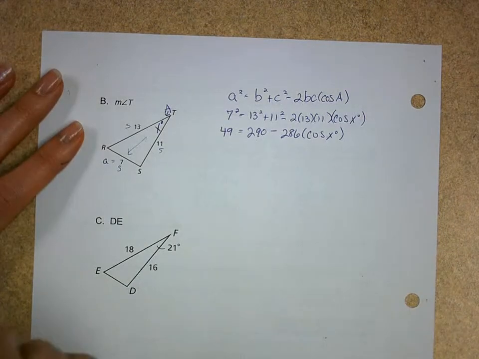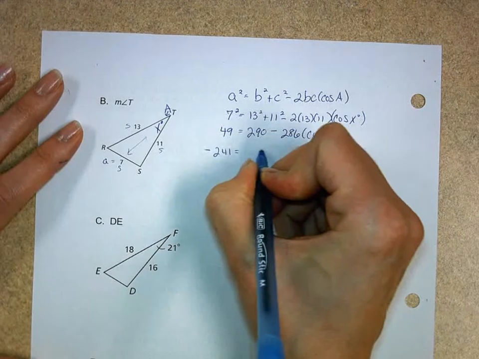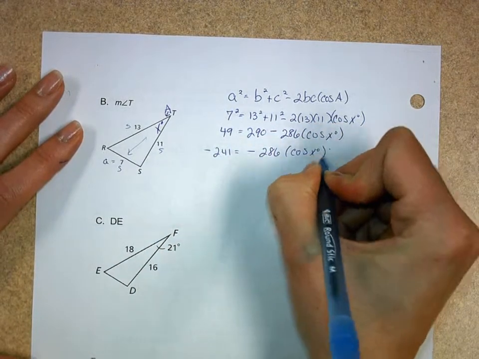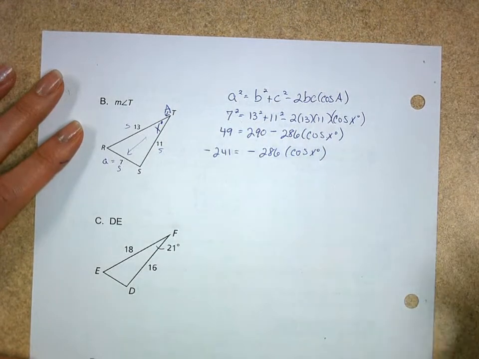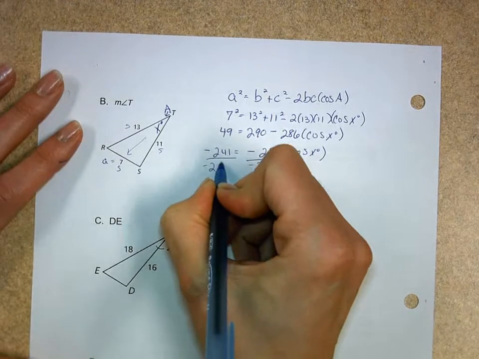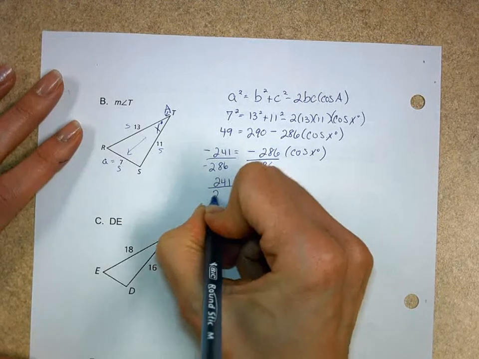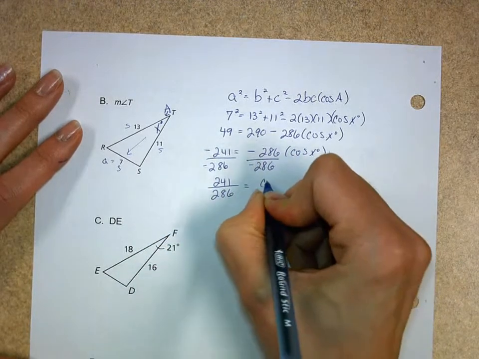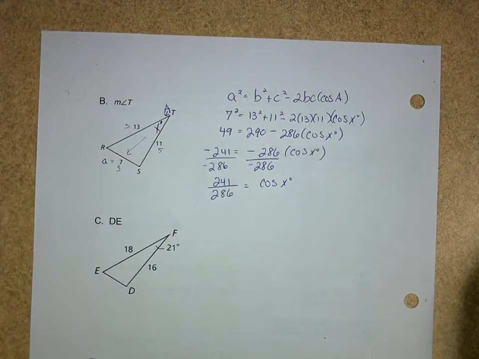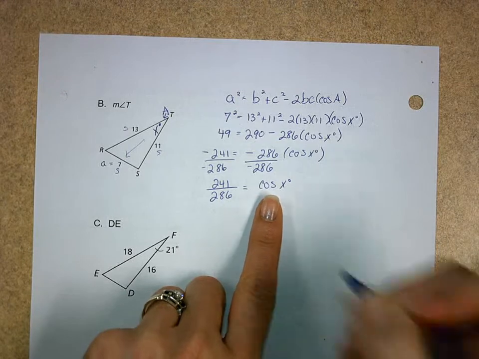So instead, I'm going to subtract 290 from both sides. So I get a negative 241 is equal to a negative 286 times the cosine of x degrees. Well, I want to get the x by itself, so I'm going to go ahead and divide by negative 286. So I get a positive 241 over positive 286 equals the cosine of x degrees. Well, now what am I going to do? Well, I'm now going to take the inverse cosine because I'm looking for the angle.